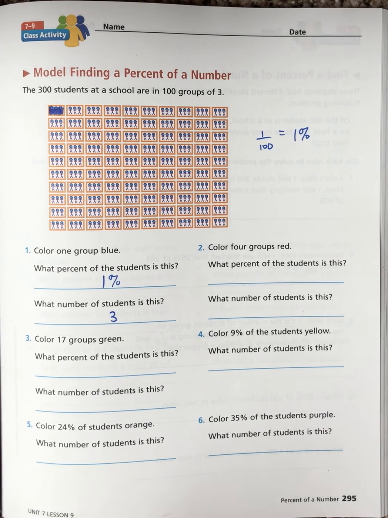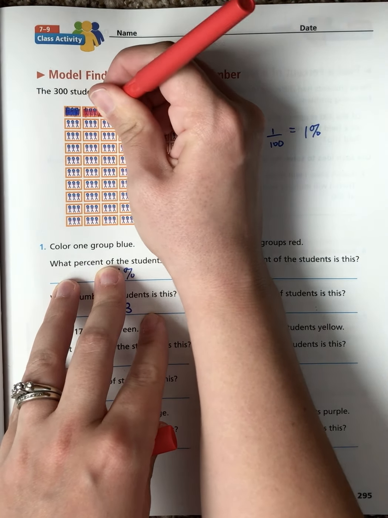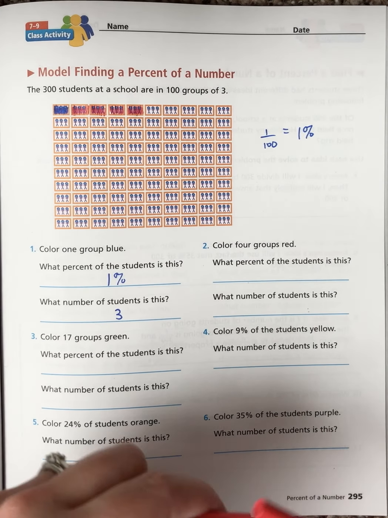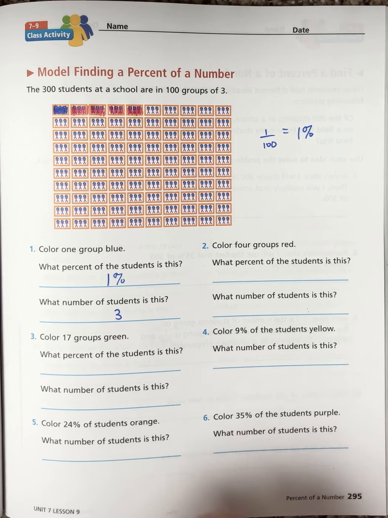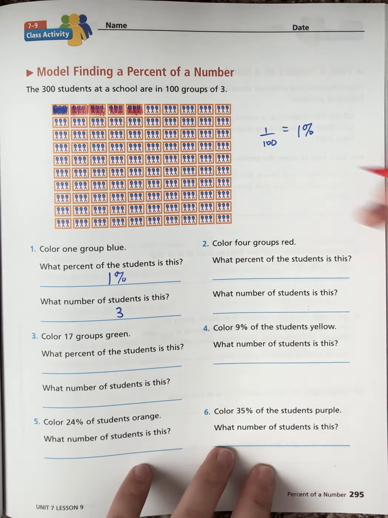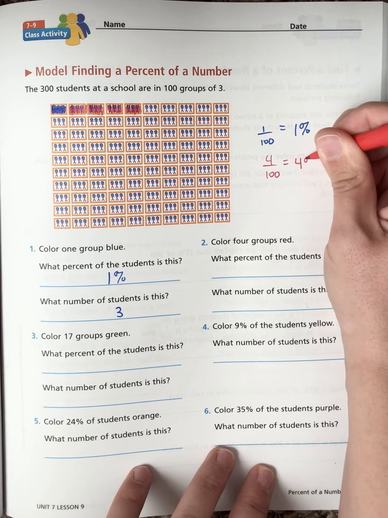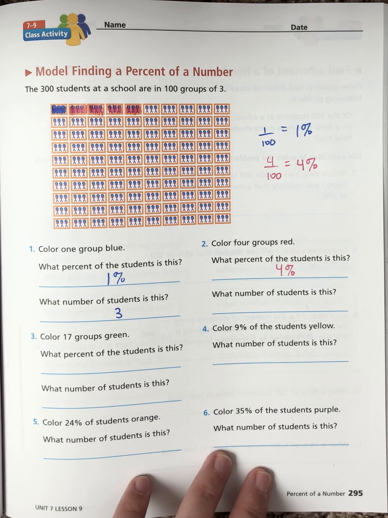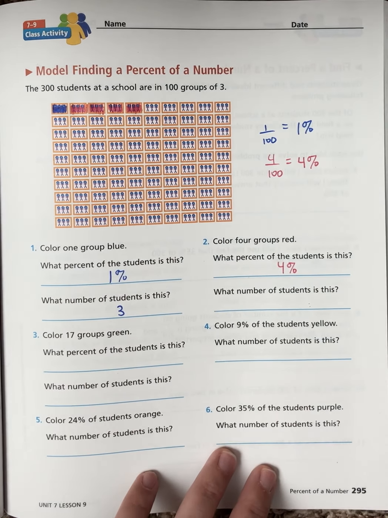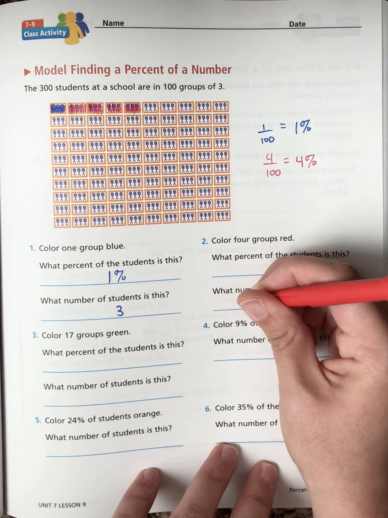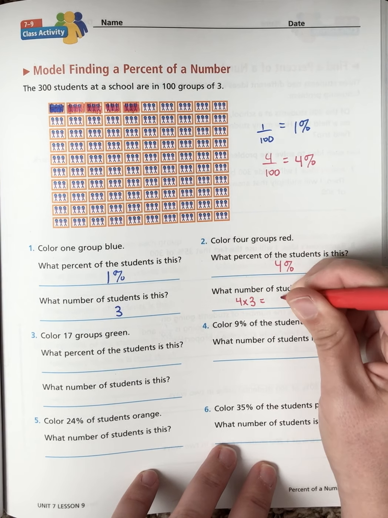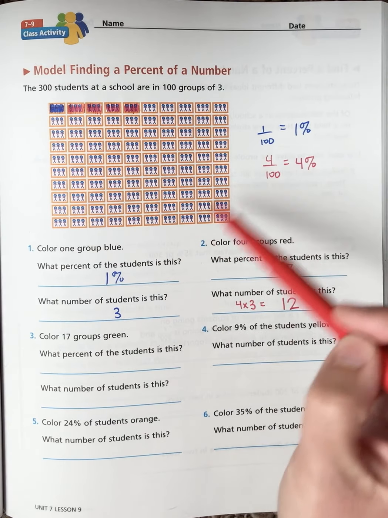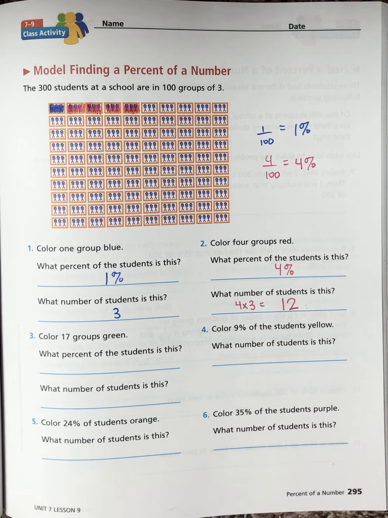Number 2 says color 4 groups red. 1, 2, 3, 4. So here's 4 groups that are red, and it says, what percent of the students is this? Well, there are 100 boxes total, and we colored in 4 of them, so 4 out of 100 is 4%. What number of students is this? Well, I colored 4 boxes, and there were 3 students in each box, so 4 boxes times 3 students in each one equals 12 students. So 4% of the students in this 300 student school equals 12 students.